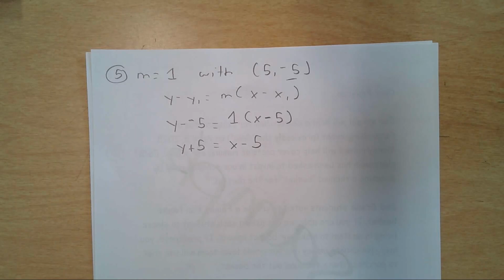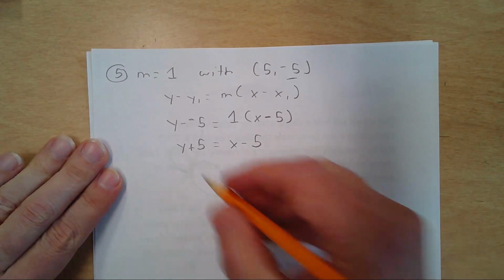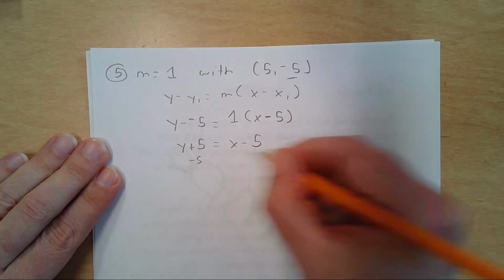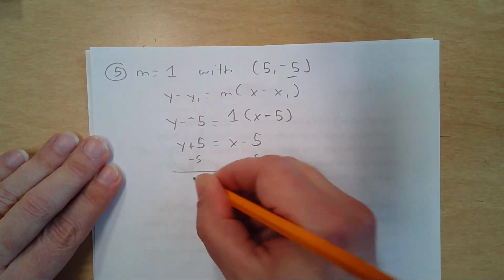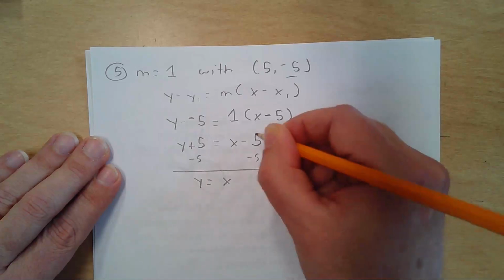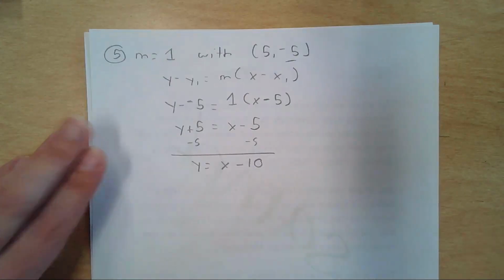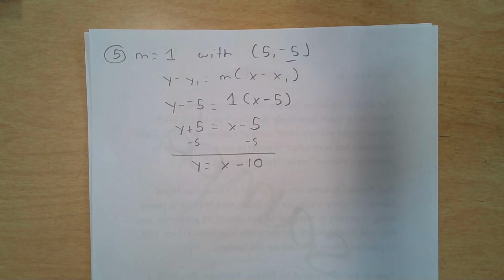So this is where I would be at now when I clear out the brackets, because that's what I want to do next, clear those brackets out. And now I want to get y by itself, so I would subtract 5 from both sides. Y equals x, negative 5 minus 5 is negative 10. Y equals x minus 10.